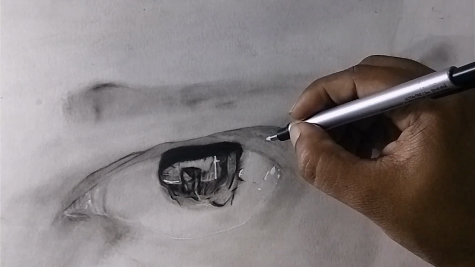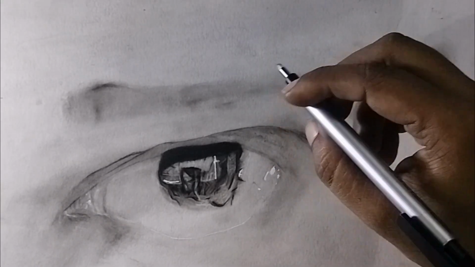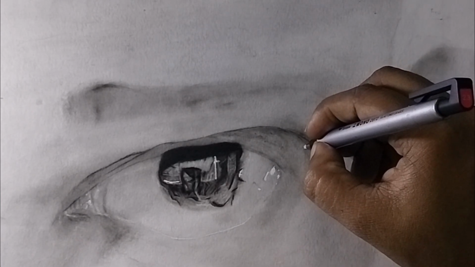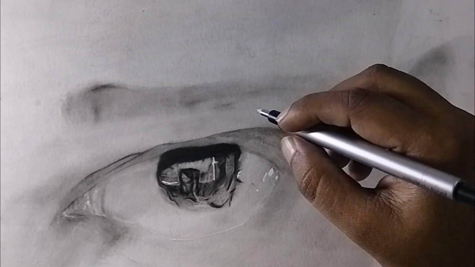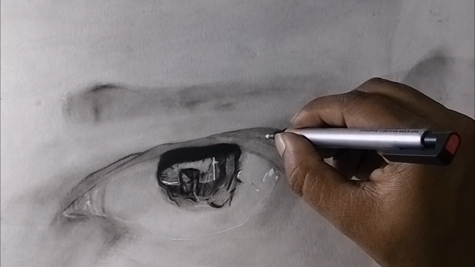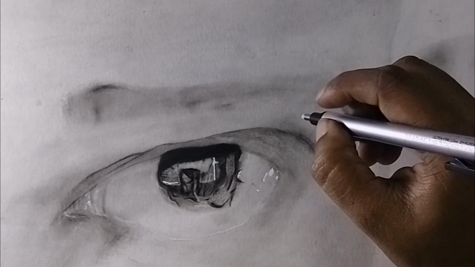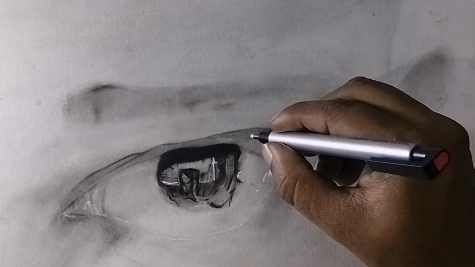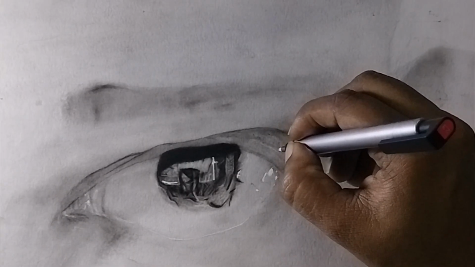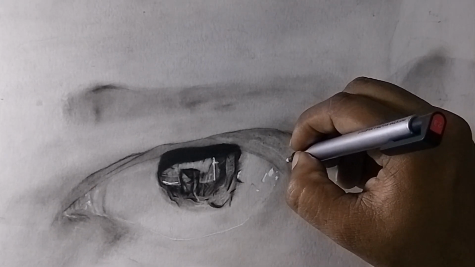So what's to keep in mind is that even if it is a fold, it is a 3D form. In order to bring that dimensionality, I'm just making a highlight here. A 3D form always has three tones: mid-tone, dark value, and base value. So I had already drawn the dark value. Now I am adding the light value.